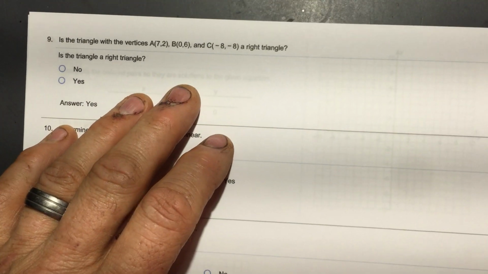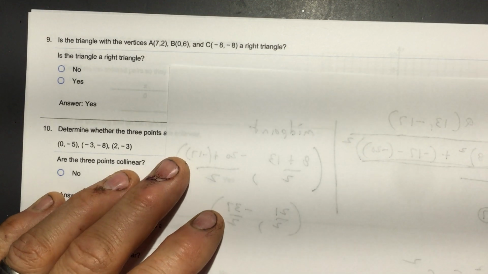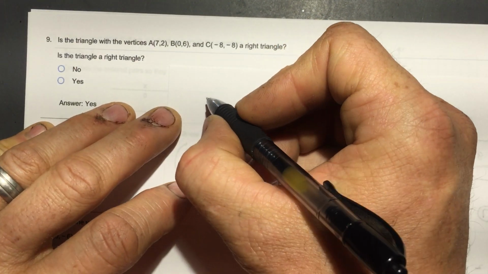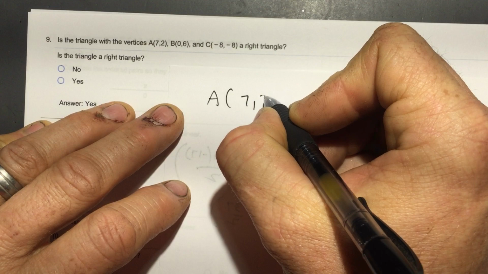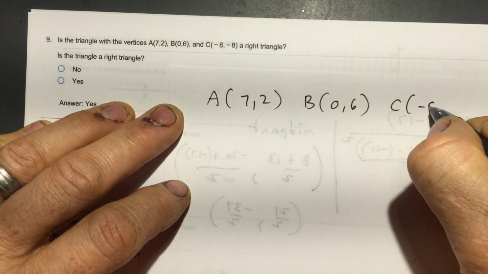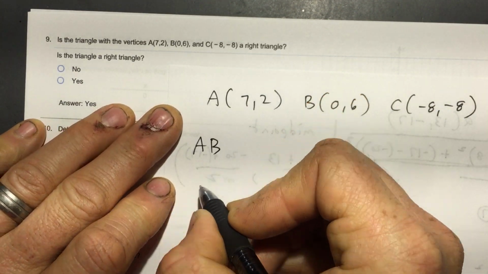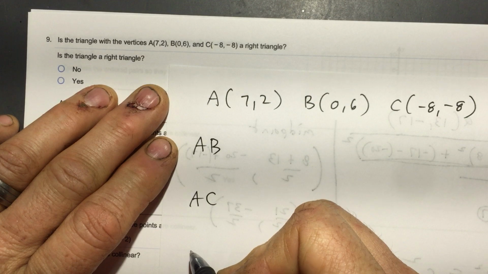Here's another one. Is this one a right triangle? We'll go through that one maybe a little quicker. Okay. All right, so I have A, which is 7, 2. I've got B, which is 0, 6. And I've got C, which is negative 8, negative 8. So I need to find AB, AC, and BC.